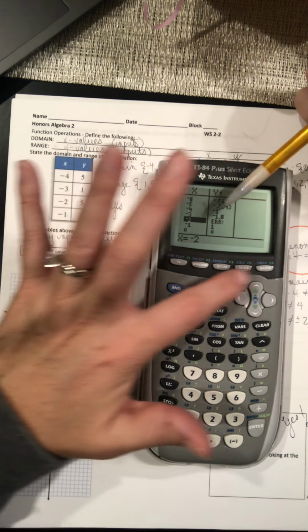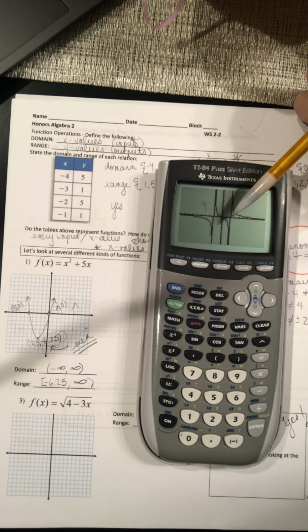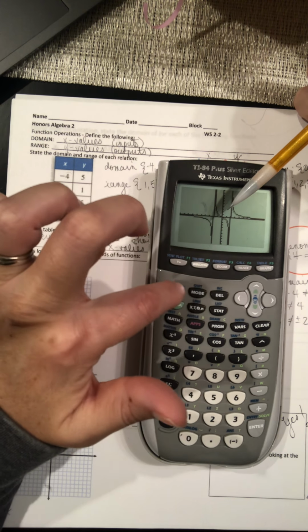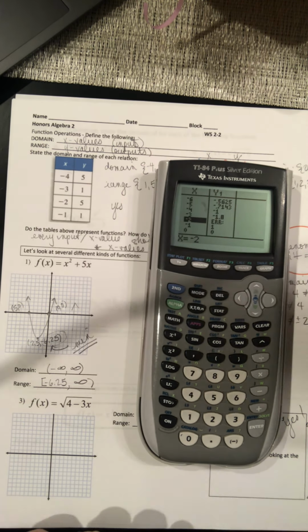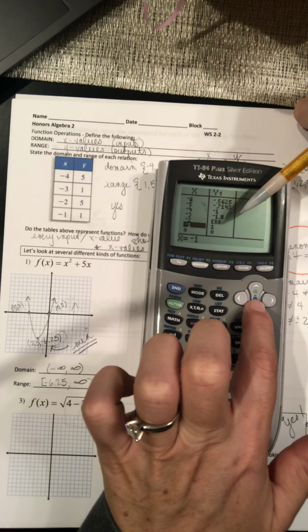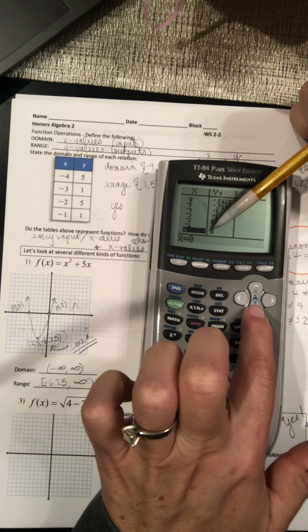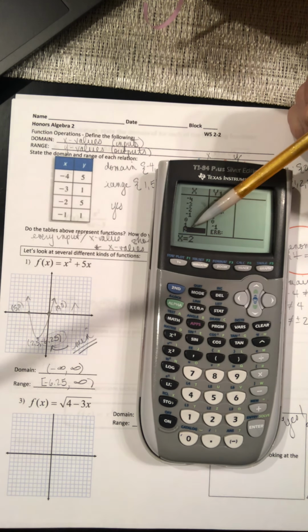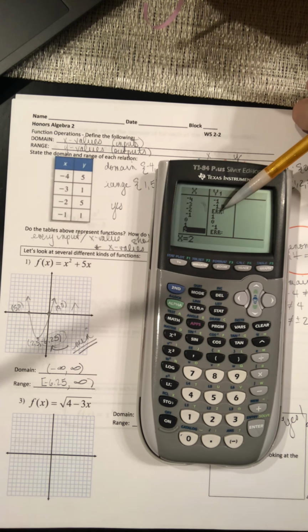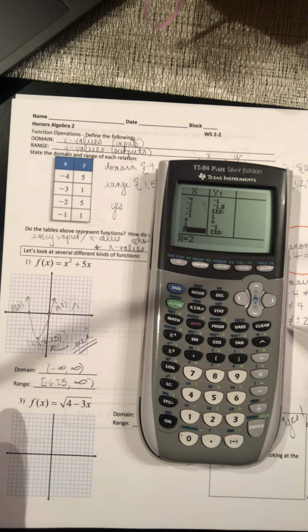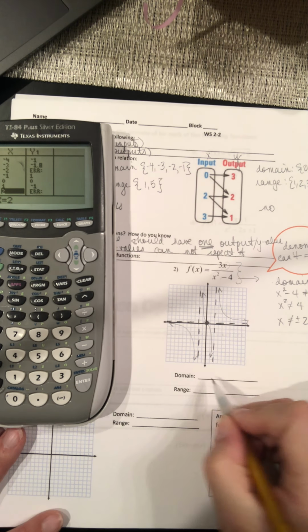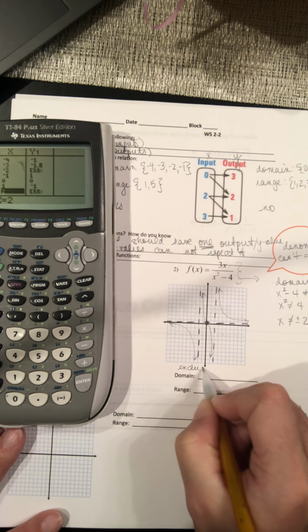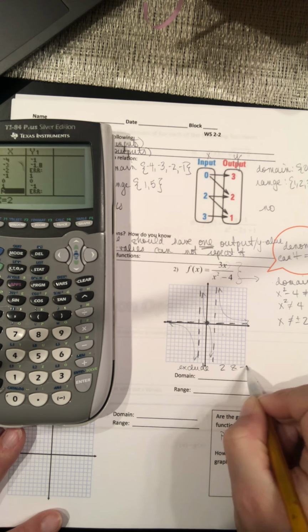So my graph looks like this, that's what I sketched. And then if you go to your table, you will see an error at -2. There's my x and y intercept at 0, 0. And then 2 has an error as well. So that means that the graph doesn't exist at those points, just like we said the solution could never exist at those points earlier. So what we're going to do is exclude 2 and -2 from the domain.